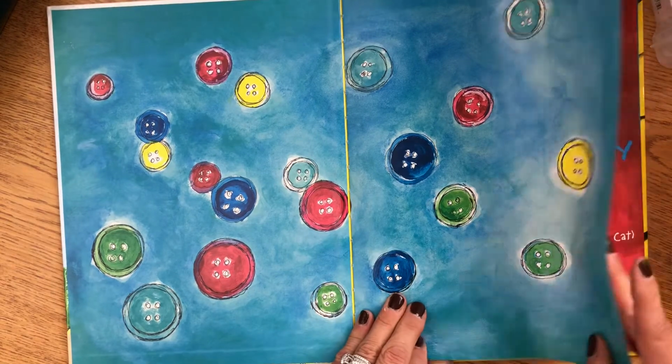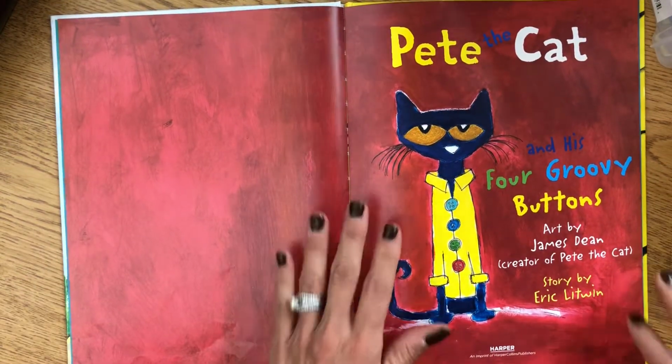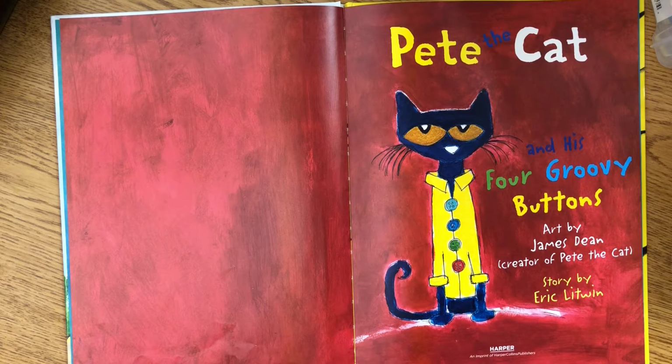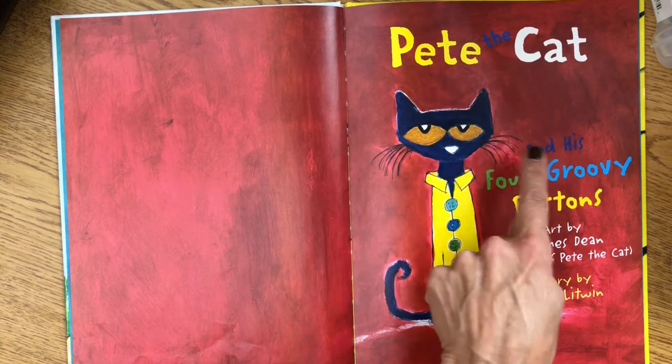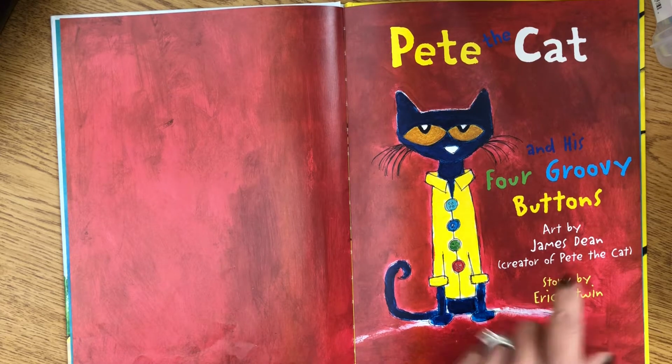Notice all the buttons. Here's our title page, and on the title page you find 3 things. You find the title, Pete the Cat and His 4 Groovy Buttons. You find the author, that's the person that writes the story. His name is Eric Litwin. And the illustrator, that's the person that draws the pictures. And the illustrator is James Dean.